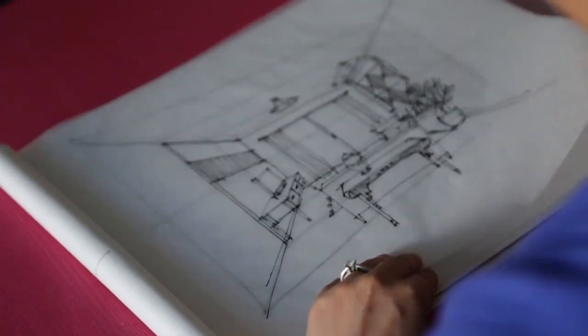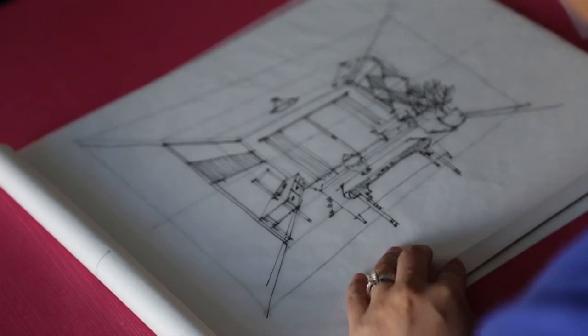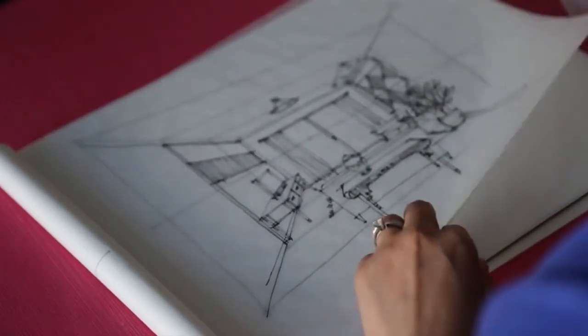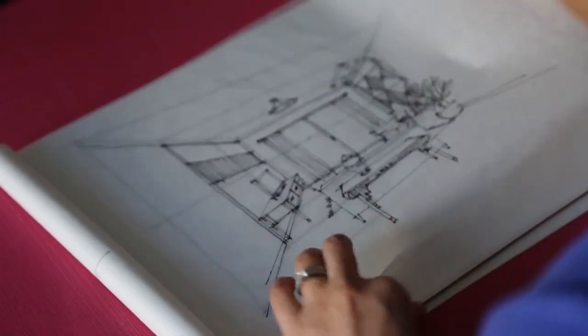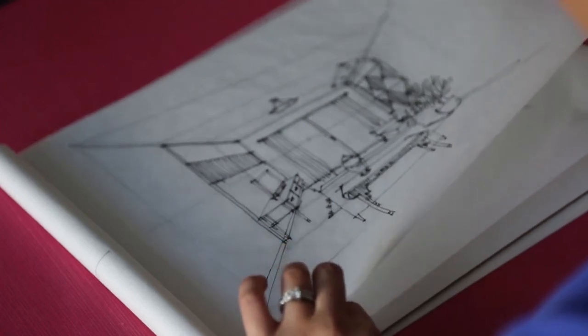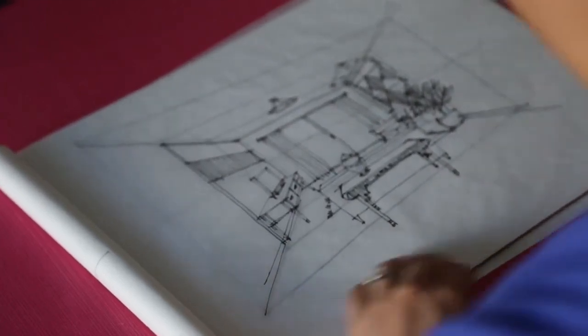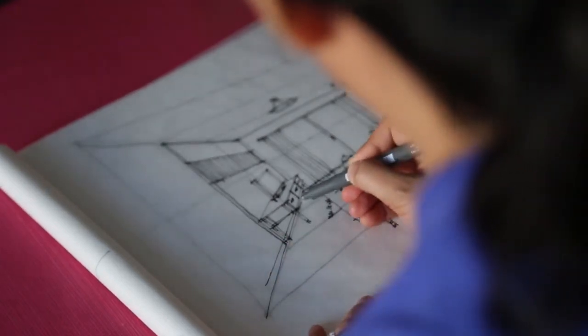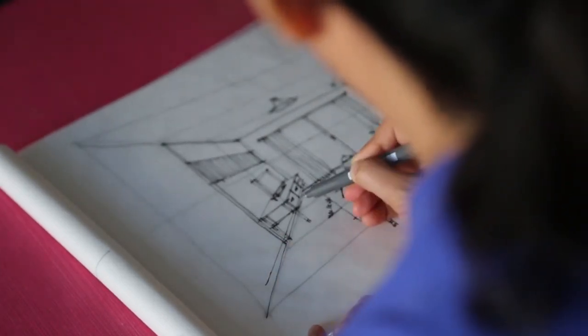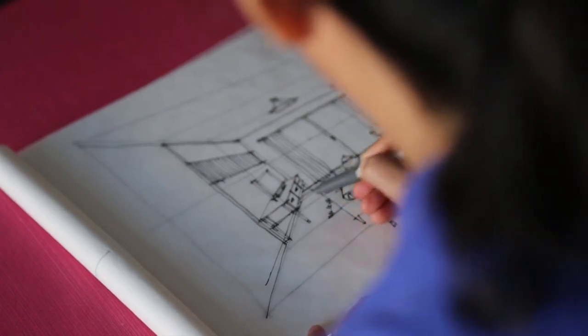So now I'm removing my messy version and just looking at my wireframes. Okay, so that should be easy. And follow the perspective.